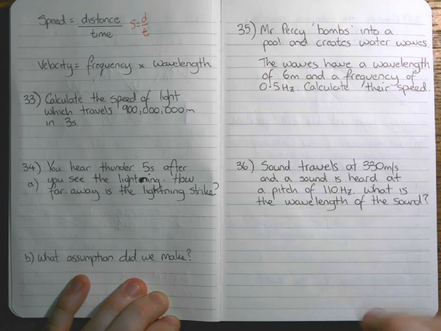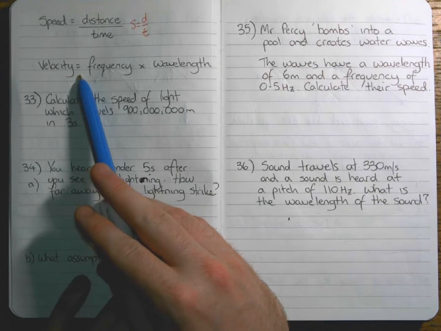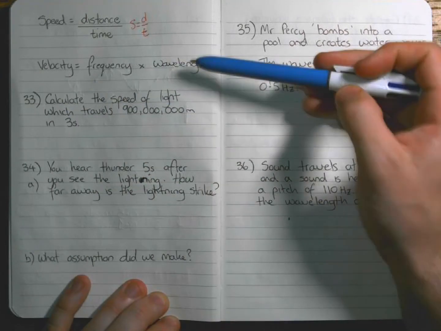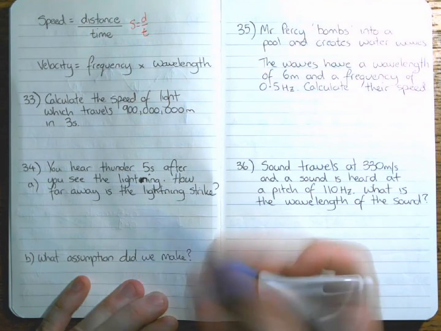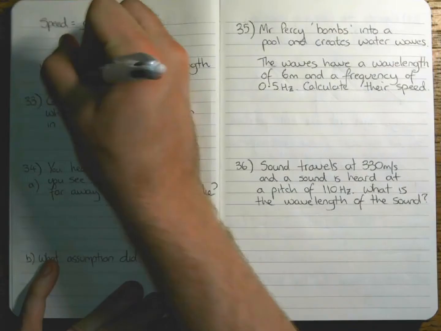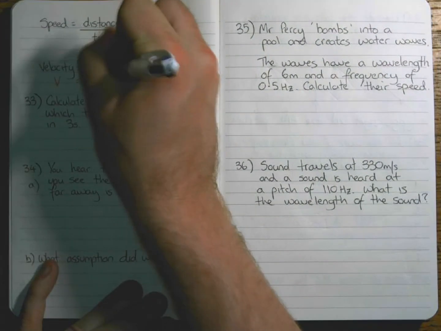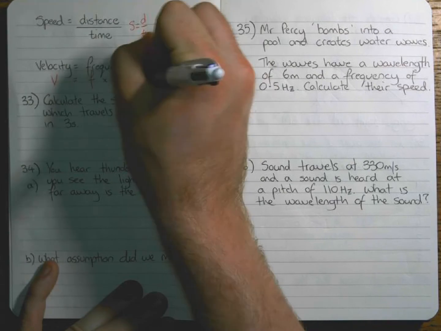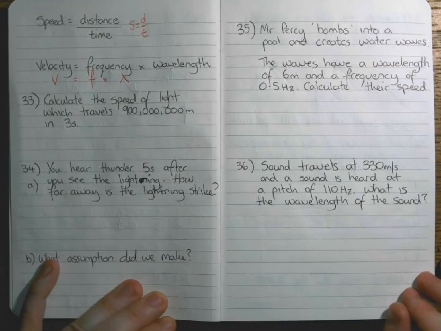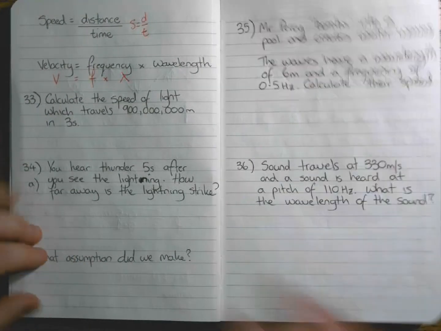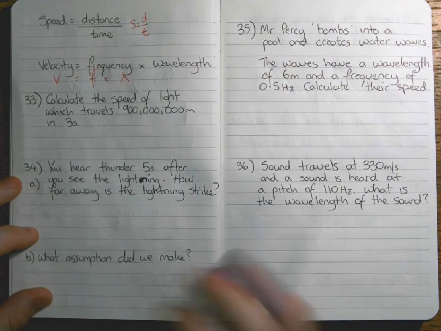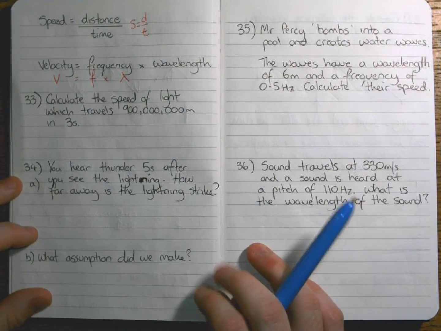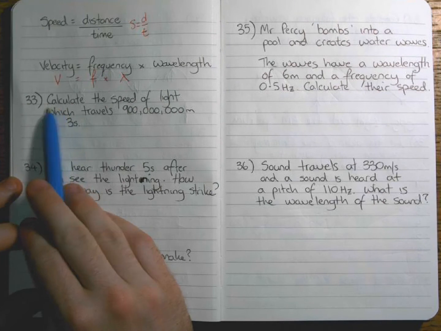The other equation we may use in this section is velocity equals frequency times wavelength, or V equals F times lambda. Which one to use will be based upon what information you're given in the question. So let's just dive right in with the first question.